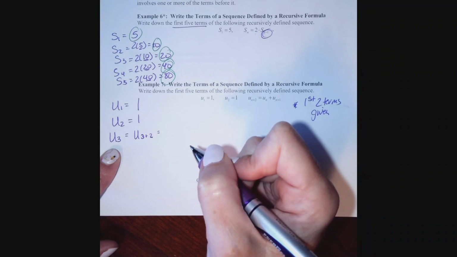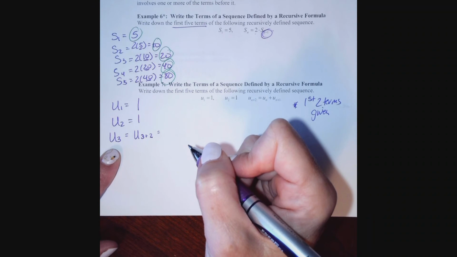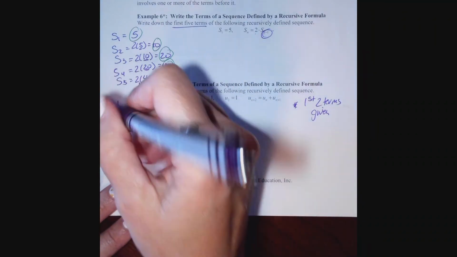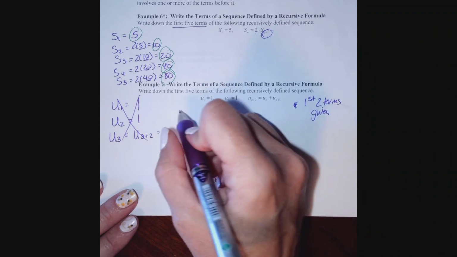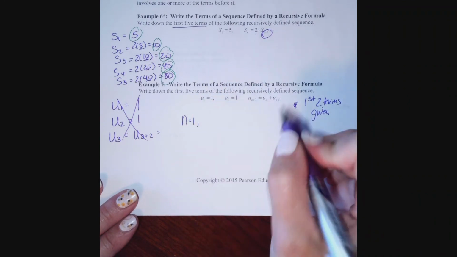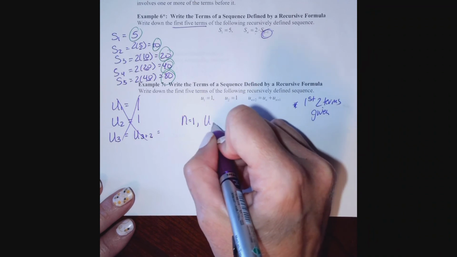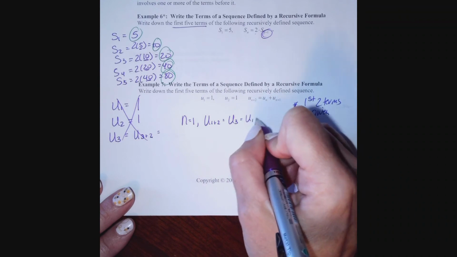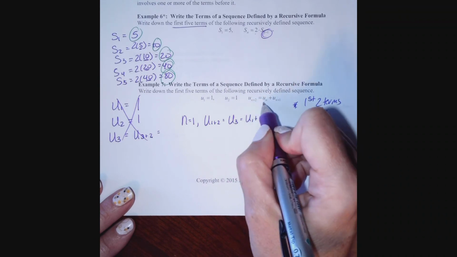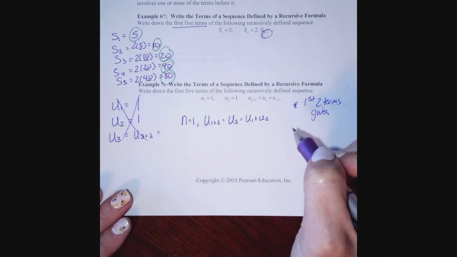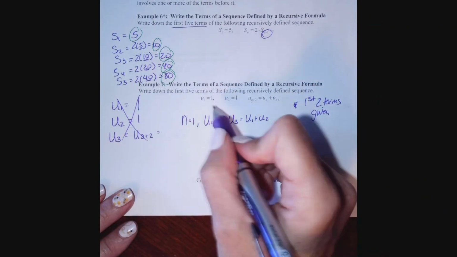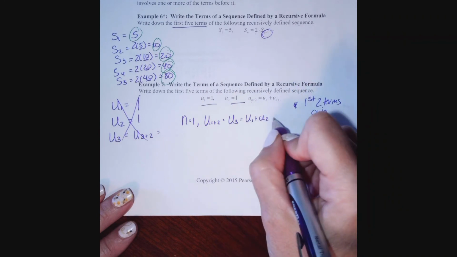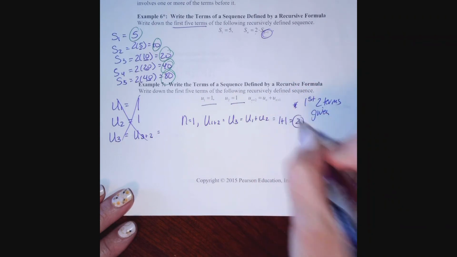I'm looking at this backwards. Okay, sorry guys, start over. So where n is 1, I've got u sub 1 plus 2, which is u sub 3, which is u sub 1 plus u sub 2, because n is 1. So 1 and 2 are defined for me both as 1. So that's 1 plus 1 is 2.